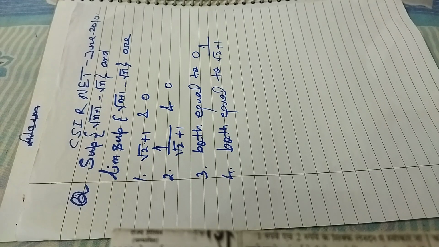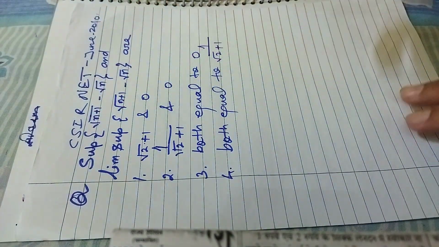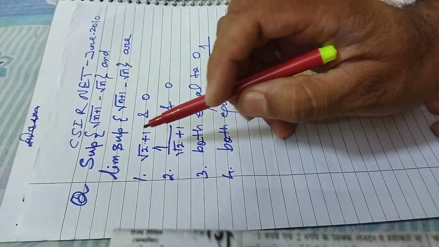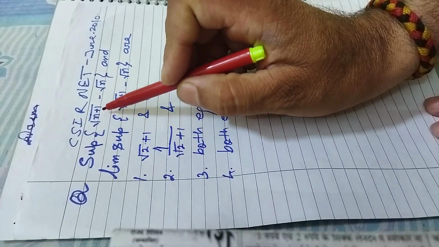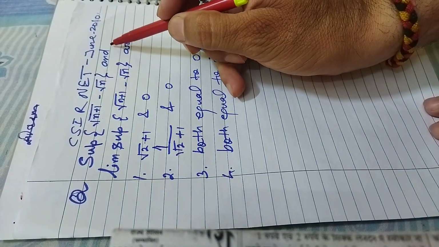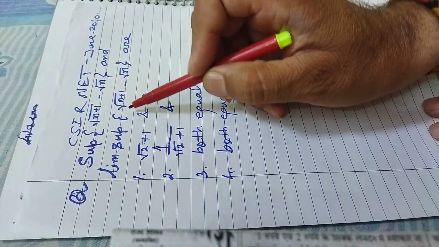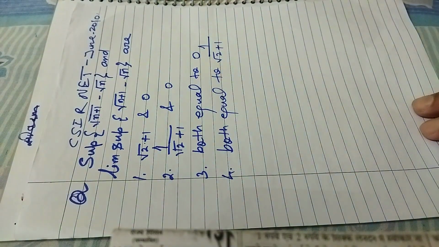Today we start sequence based questions, which came in the year June 2009. The question is: supremum of the sequence root n plus 1 minus root n, and limit supremum of root n plus 1 minus root n, are?